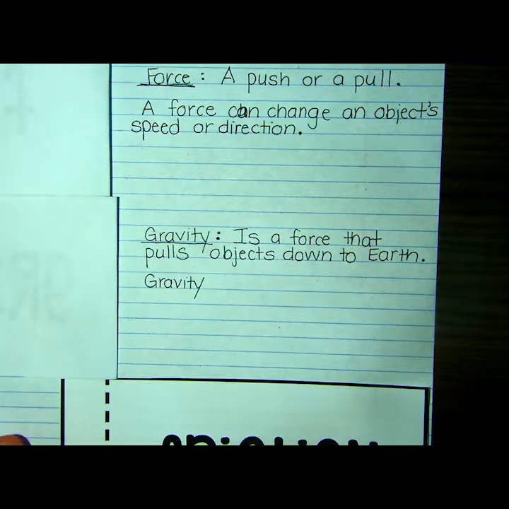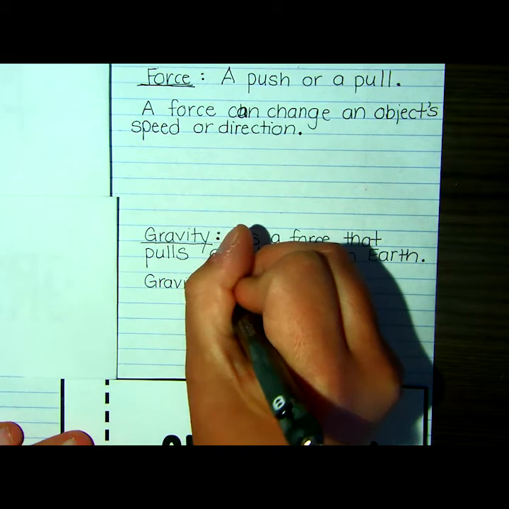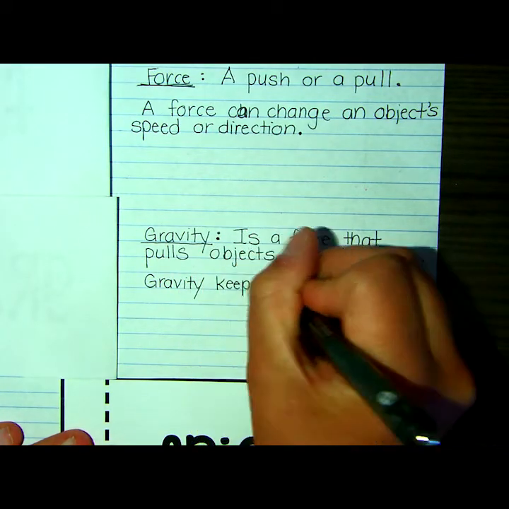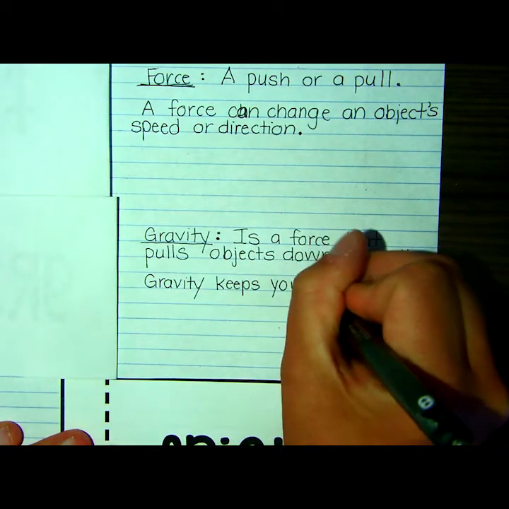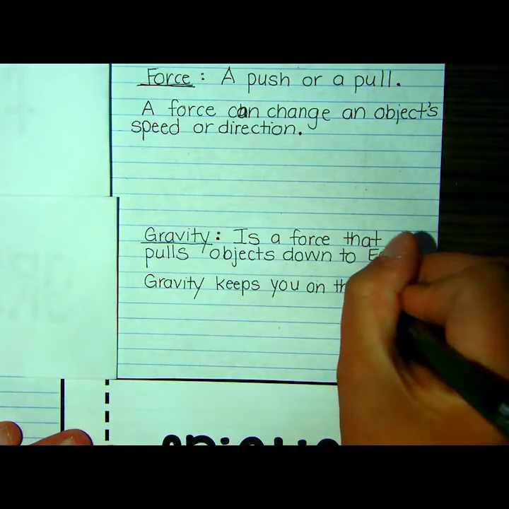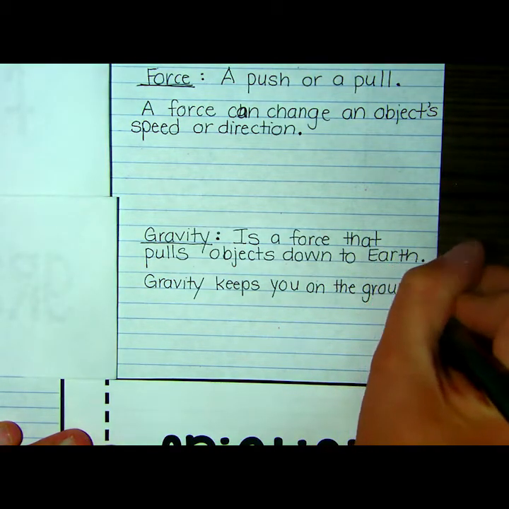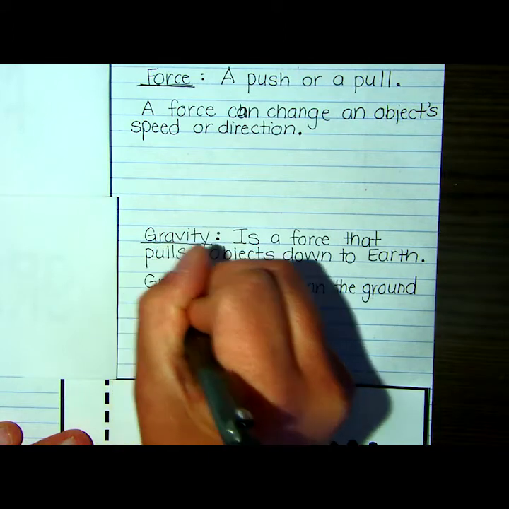Gravity keeps you on the ground or seated in a chair.